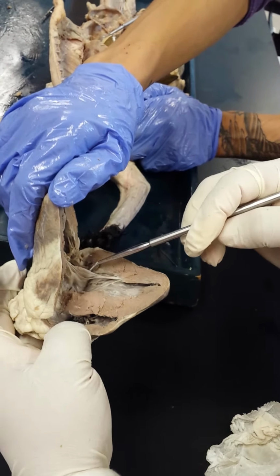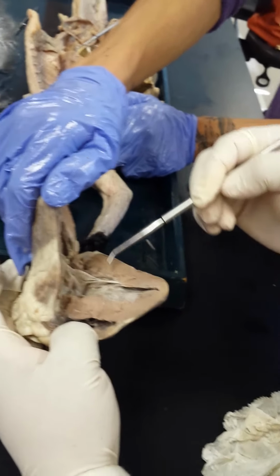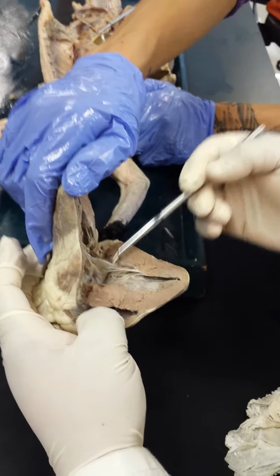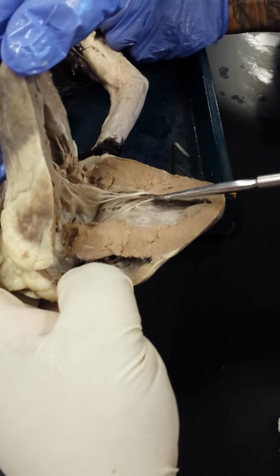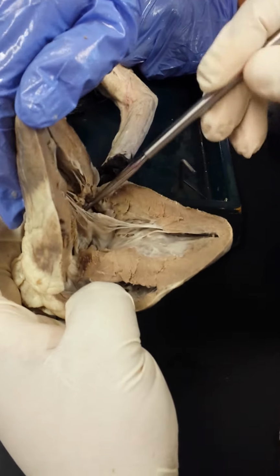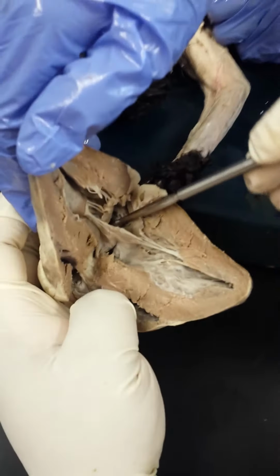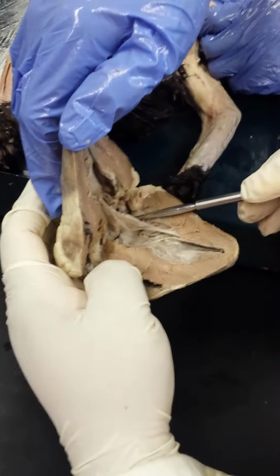you can tell what valves are what. If this is the left side, what valve would this be? The bicuspid valve. Here are the chordae tendineae, and these are the papillary muscles that those cords are anchored to. Now if I go above the valve, what chamber would I be in? The left atrium. So that's all left atrium.